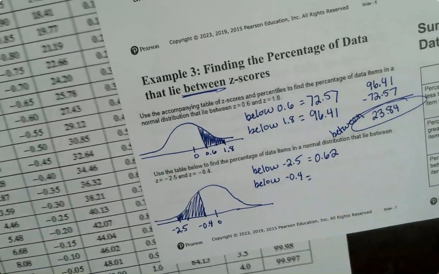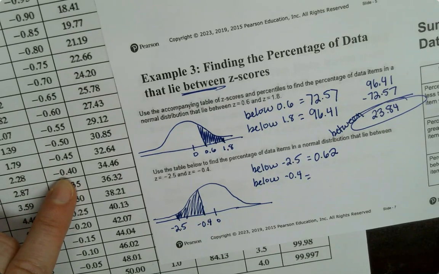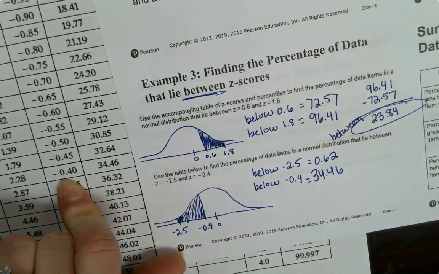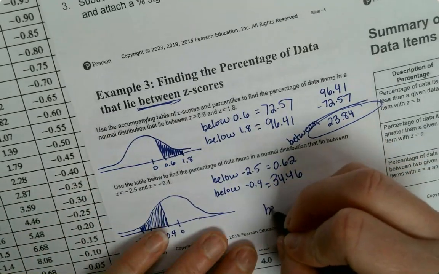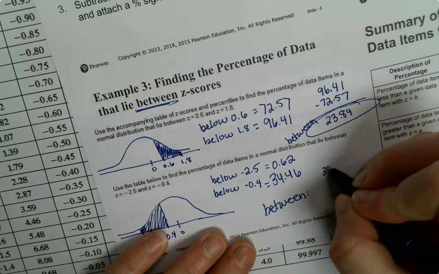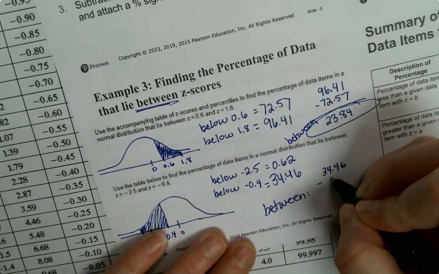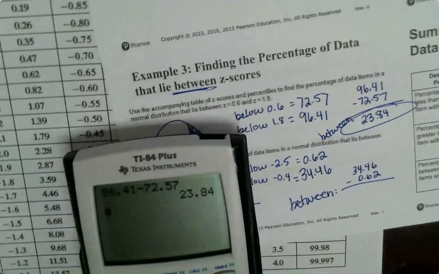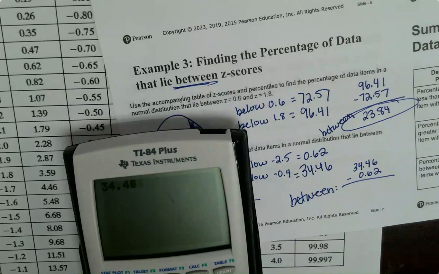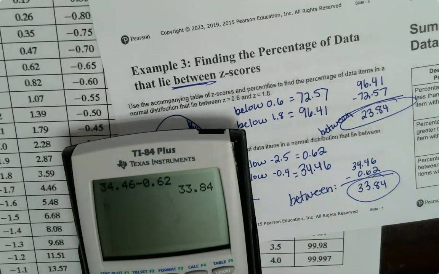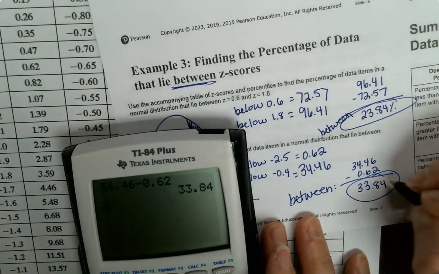And then the other value right here, 34.46. And then to find between, we would subtract them. 34.46 minus 0.62 is 33.84. And these should have percentages on them.